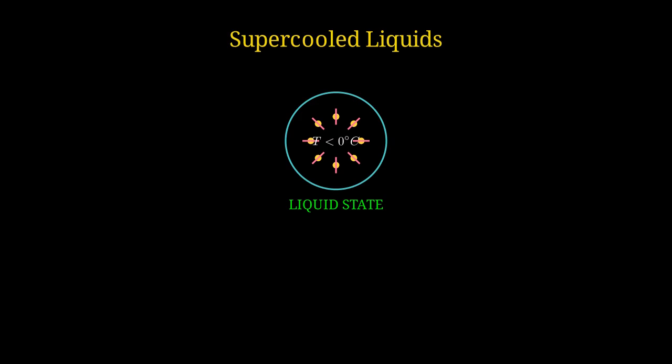Welcome to an exploration of supercooled liquids, where water defies our expectations and remains liquid well below freezing. Imagine a bottle of water at -5 degrees Celsius that remains perfectly liquid, defying the intuition that water freezes at 0 degrees. This phenomenon is called supercooling.